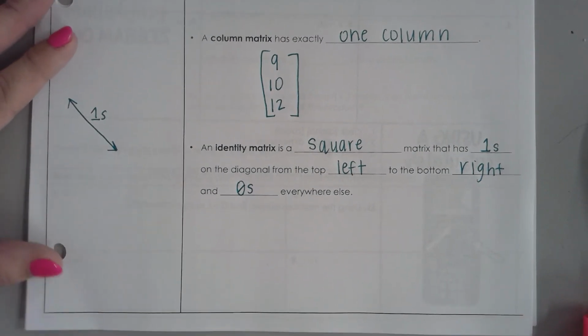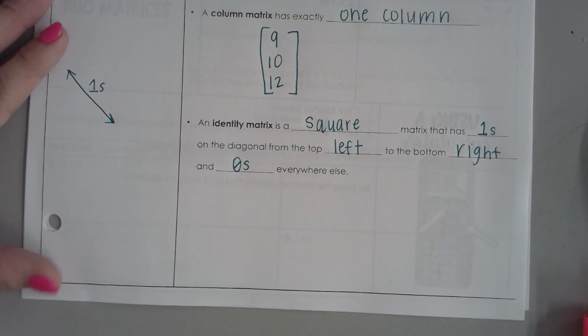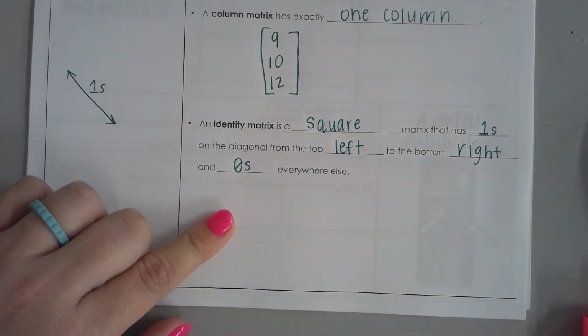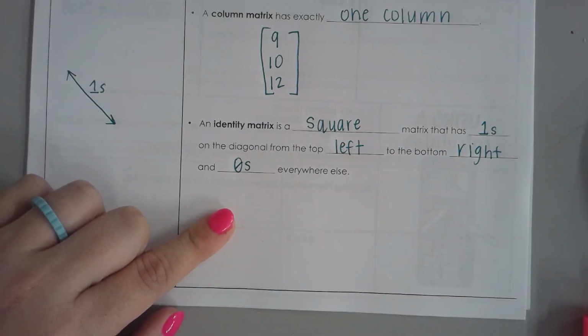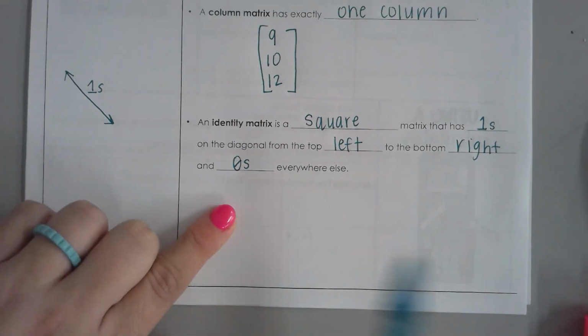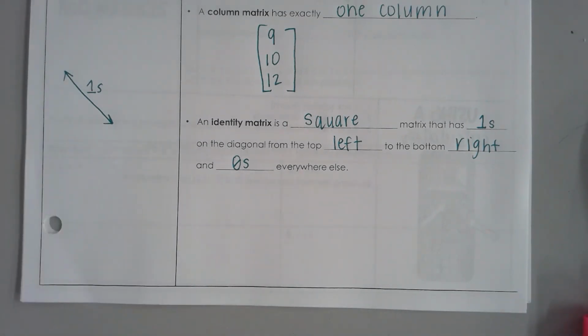Is this a common thing? Well, we'll actually see this later on. We'll talk about inverses. The inverse of 2 is 1/2. What happens when you multiply 2 by 1/2? It turns into 1. When you multiply a matrix by its inverse, you get this. So it doesn't turn into ones, it turns into the identity matrix.